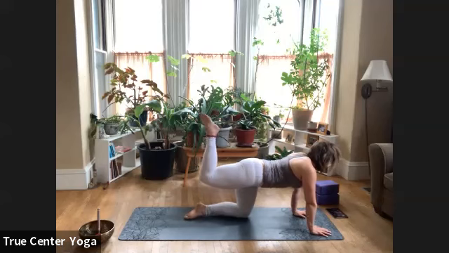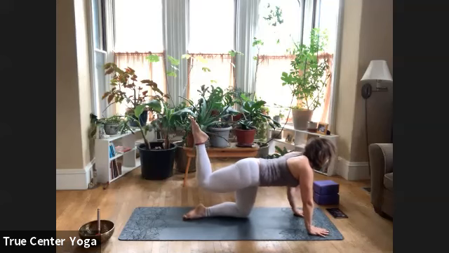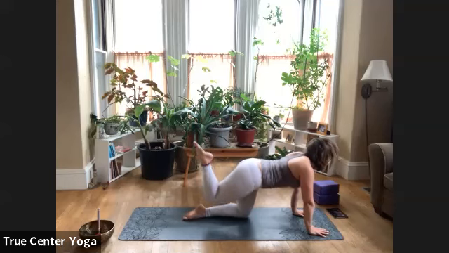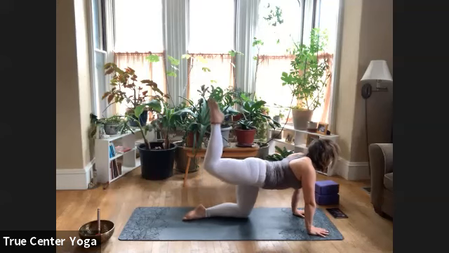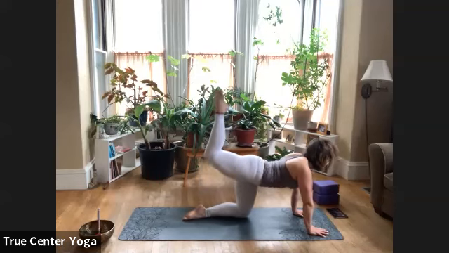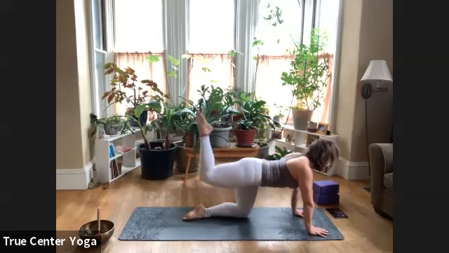So bend your knee, lift your right leg, bend your knee, point your toe up, and we're going to pulse for 10. So you should never come down further than hip height on the left side. So try to keep it at hip height and pulse up. 1, 2, 3, 4, 5, 6, 7, 8, 9, 10.